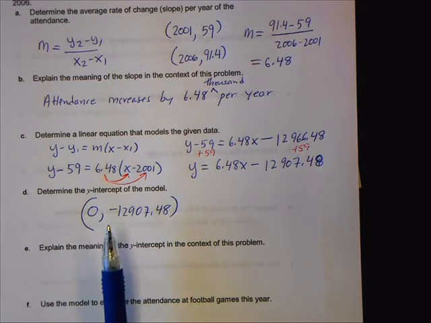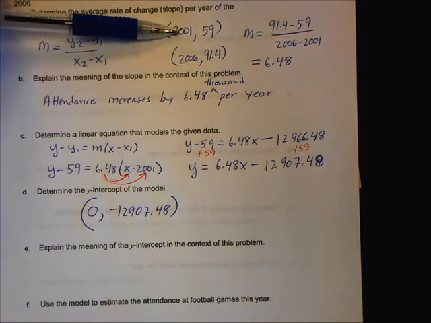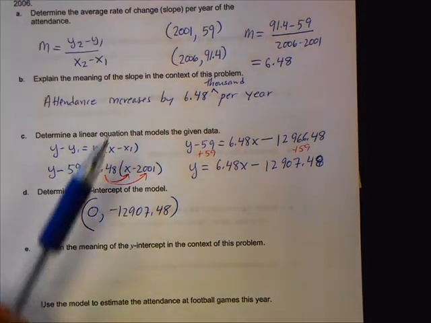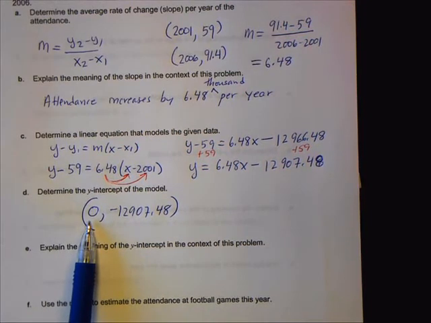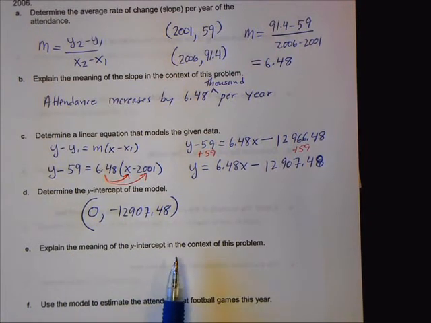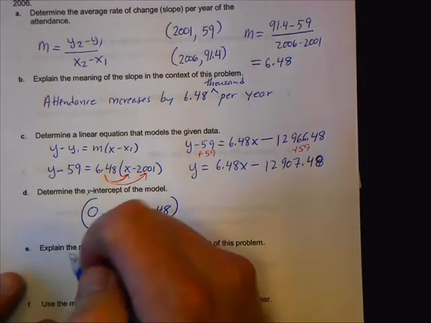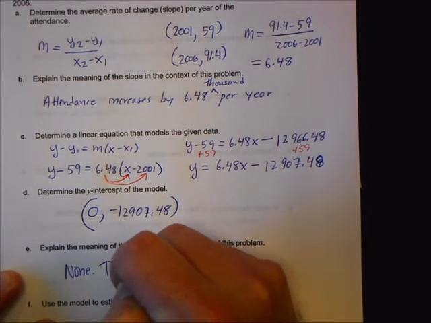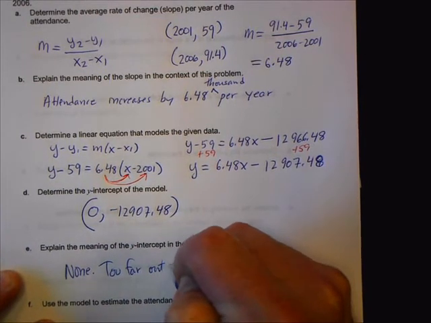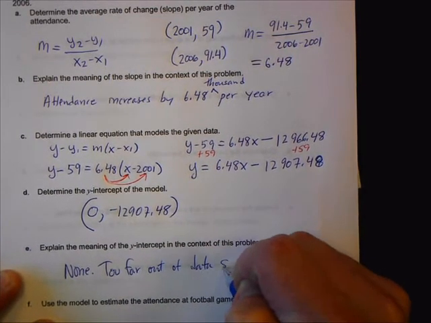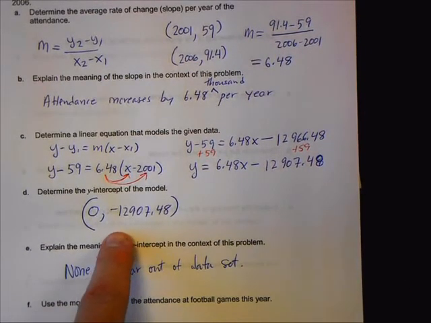What's happening? Our data was 2001 and 2006. Does it make any sense at all to try to go back 2001 years and predict what happened 2001 years ago? No. So in this situation, explain the meaning of the y-intercept. My answer would be, it has none. It's way too far outside of the data set to make any meaning at all. Yes, we cannot have negative people. Certainly cannot have negative people attending a football game.